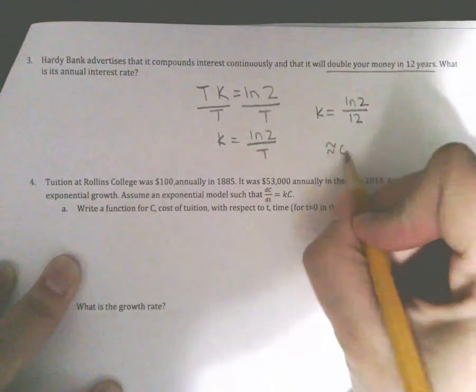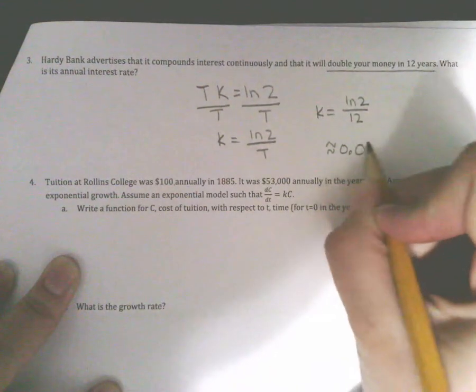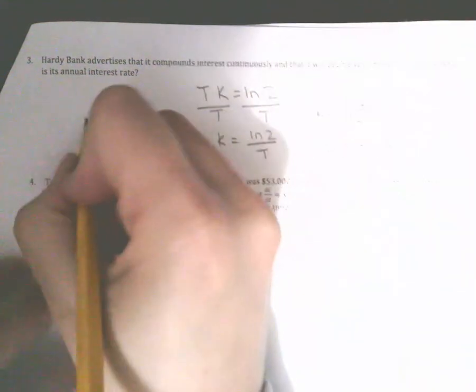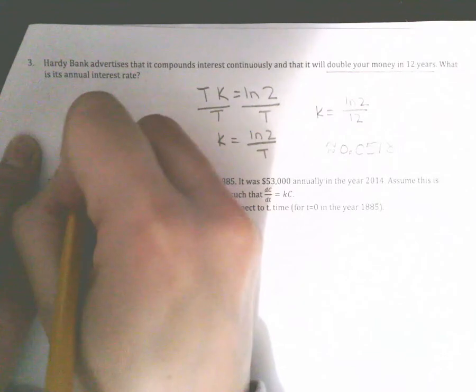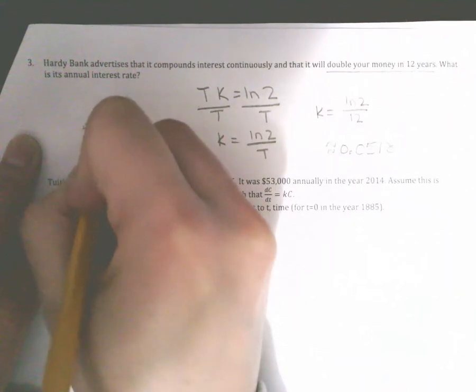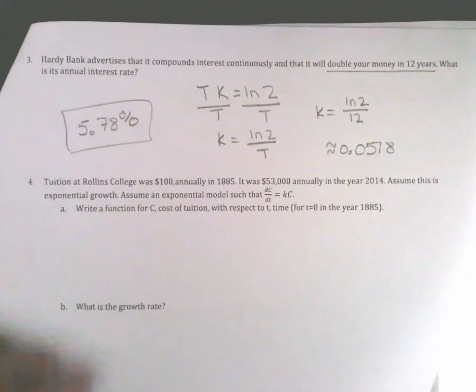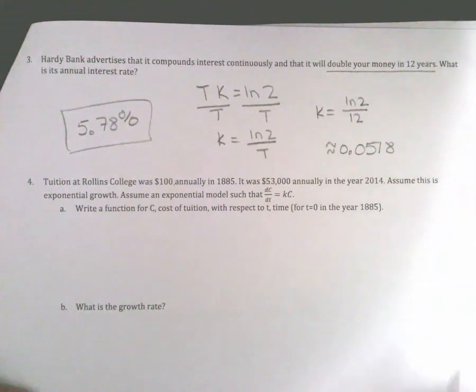So I get 0.0578. So annual interest rate is going to be about 5.78%. Okay, so because it's asking for the rate, express it as a percentage instead of as a decimal.